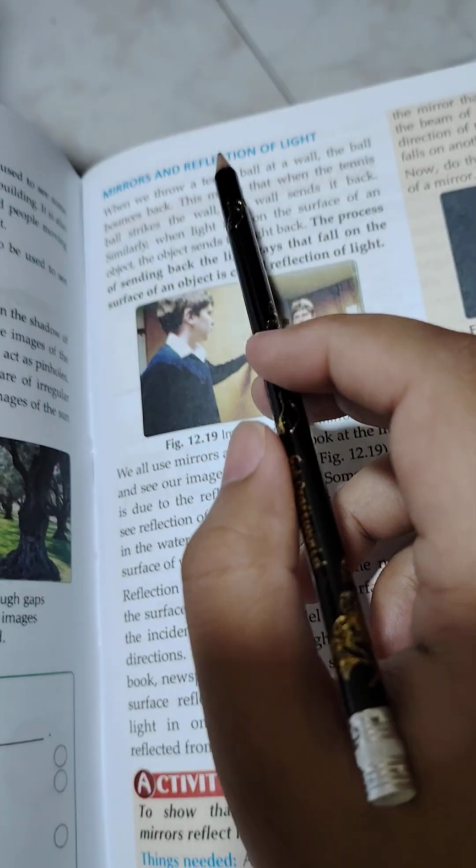So the last part is mirrors and reflections. This is one of the hardest parts. This will be taught later.